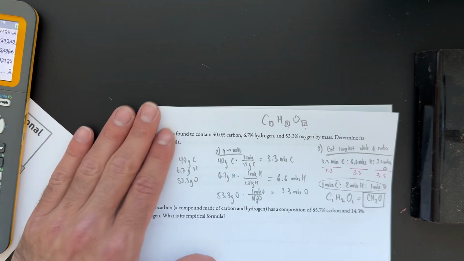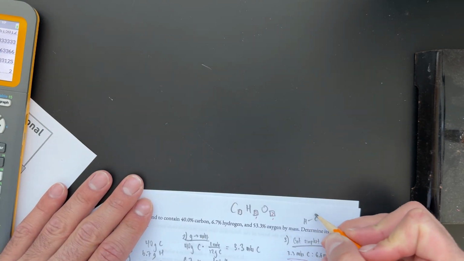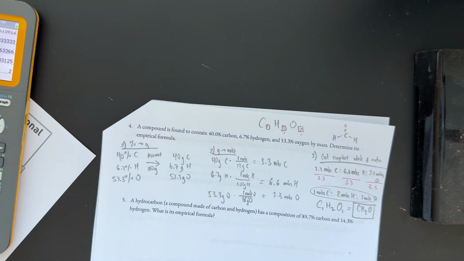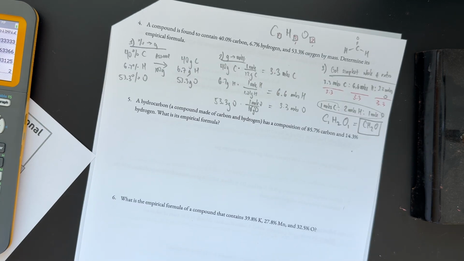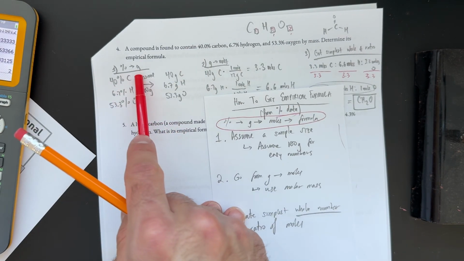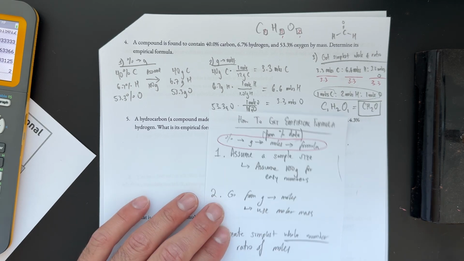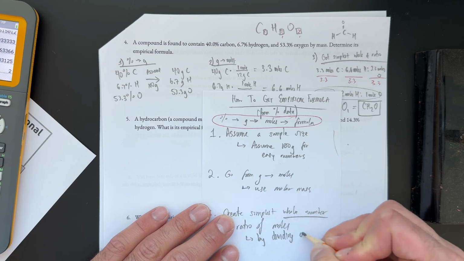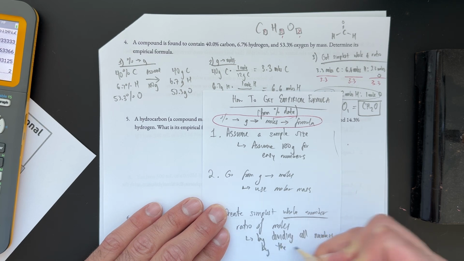And so you guys recognize this molecule, right? This is CH2O. This is formaldehyde, the molecule that looks like this that we saw a lot when we were doing organic chemistry. And so, yeah, there you go. Fun little problem here. Real life. But anyways, that's how you do empirical formula. Kind of 3 steps: percent to grams, grams to moles, and you get the simplest whole number ratio by dividing all numbers by the smallest number in the ratio.